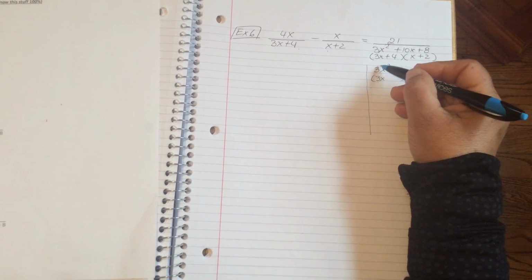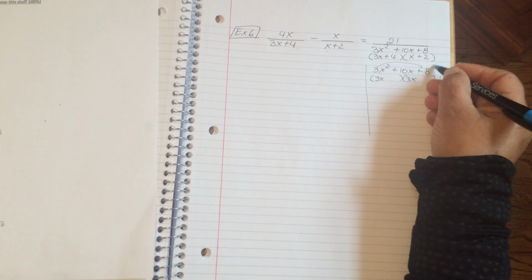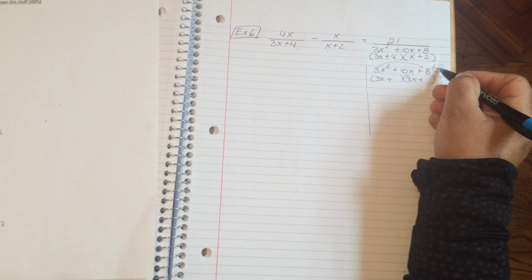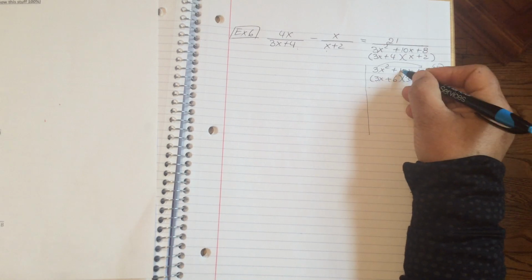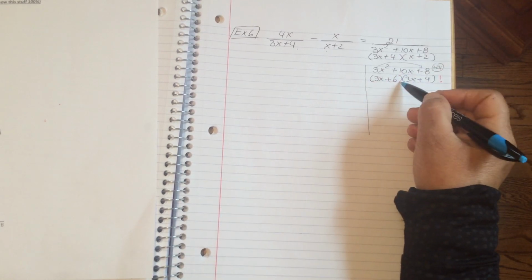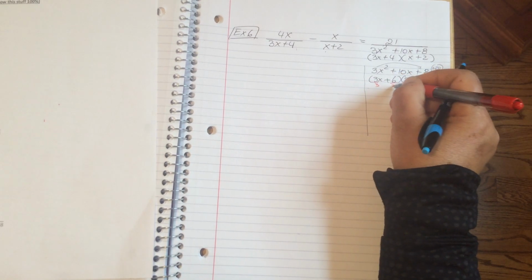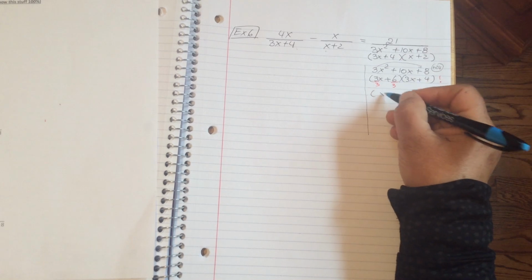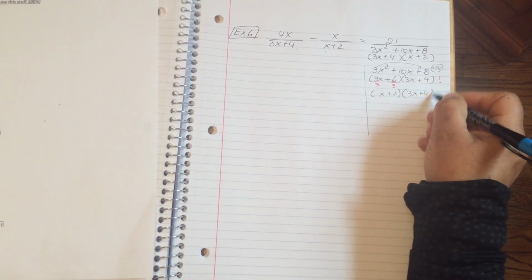So the product now is positive 24. A positive product means same sign, both are positive. And 24 is 6 times 4 to give us 10. And now I can simplify here by 3. And the final answer is just x plus 2 and 3x plus 4, exactly as they are.